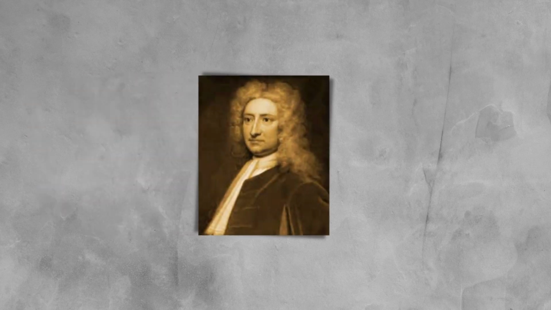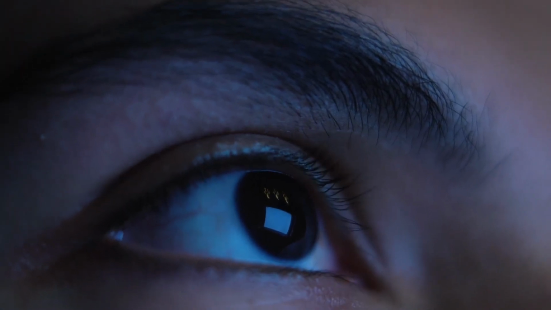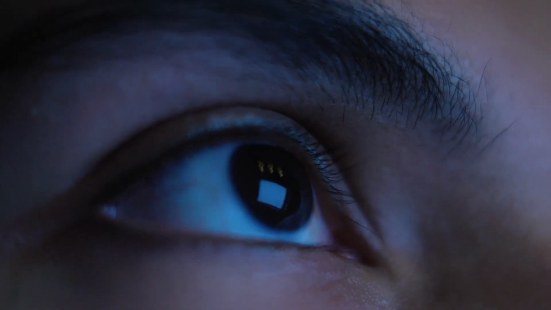Thomas Young was a pretty bright guy. He was both a physician and a physicist, while having a sideline in ancient Egyptian history. He discovered how lenses in your eyes change shape to focus on things at different distances.